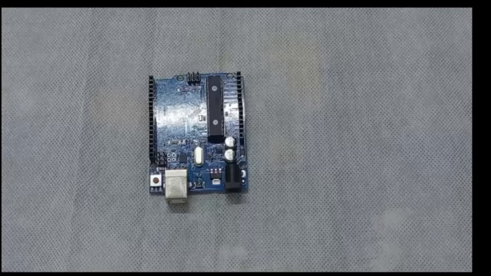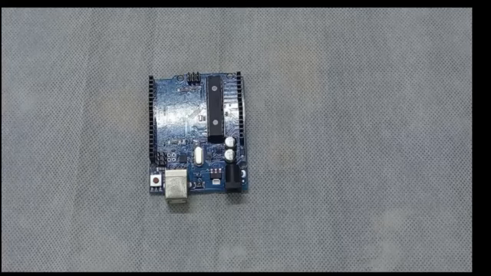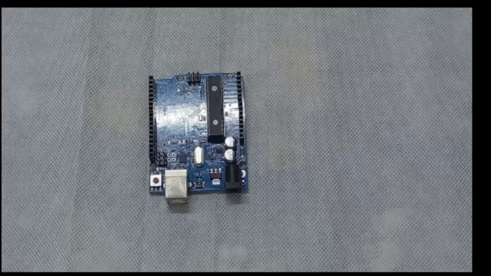IOREF stands for Input Output Reference. It provides the voltage level that the microcontroller operates at, enabling shields and modules to adapt to the board's voltage for compatibility.